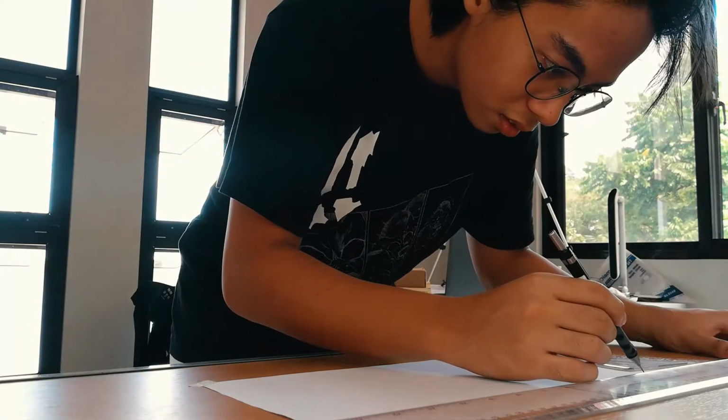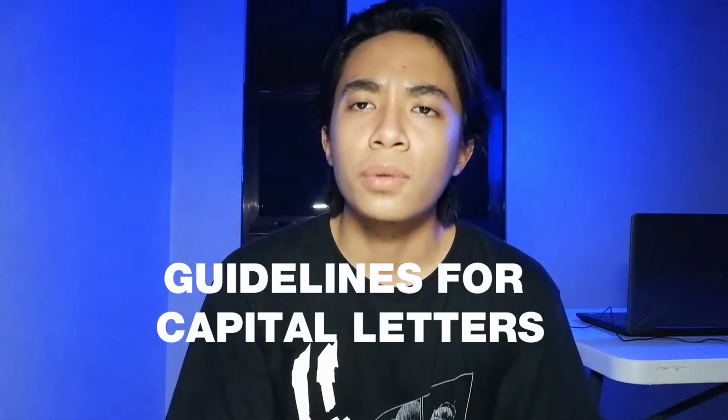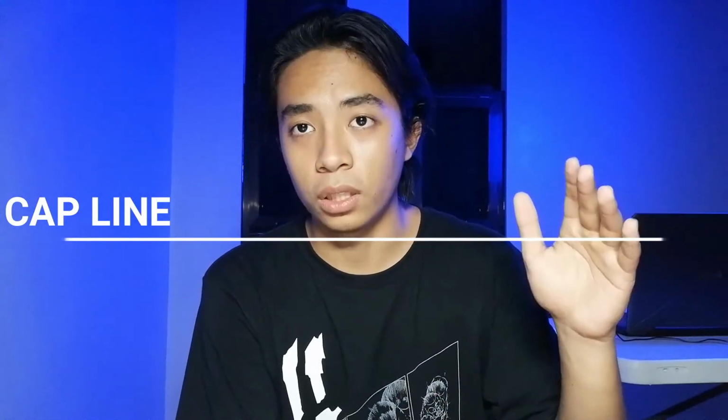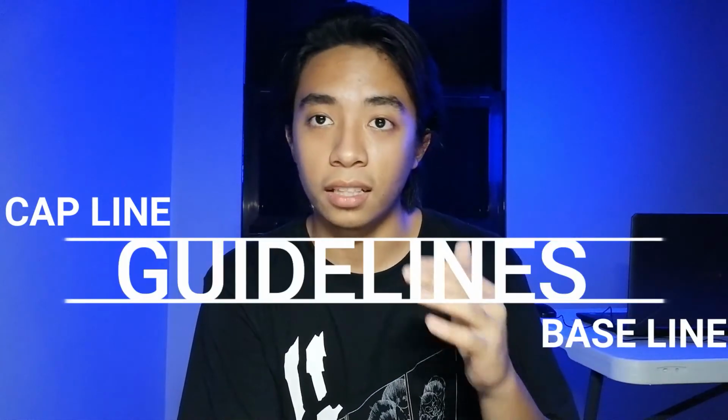And the most important one is your guidelines. Guidelines help you to make the height of your lettering uniform, and also to make it balanced and pleasing. We have two types of guidelines: guidelines for capital letters and guidelines for small letters. In guidelines for capital letters, we have only two parts: your cap line, the top one, and your baseline, the lower part.